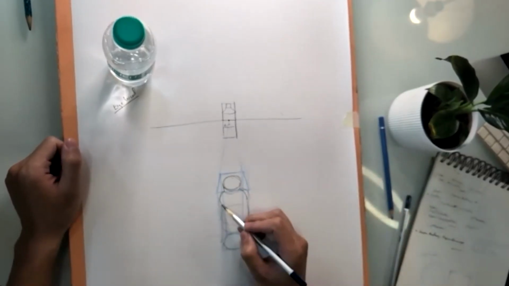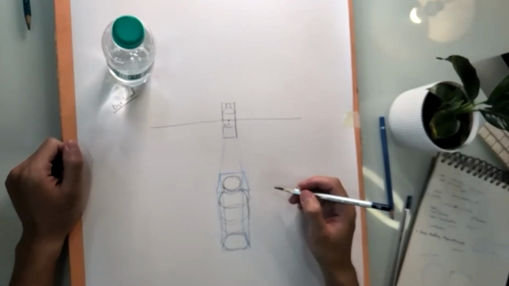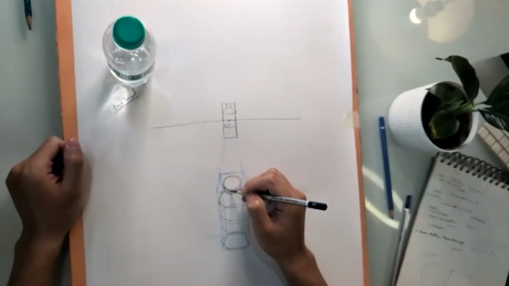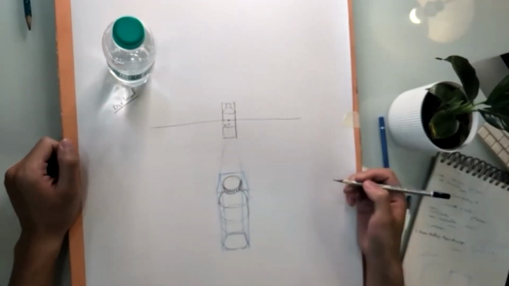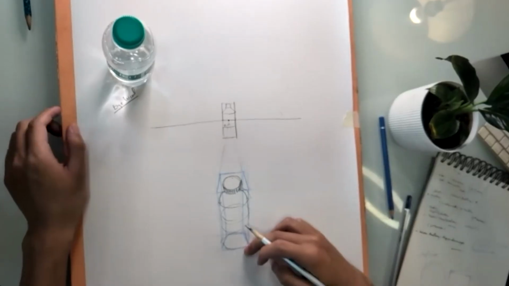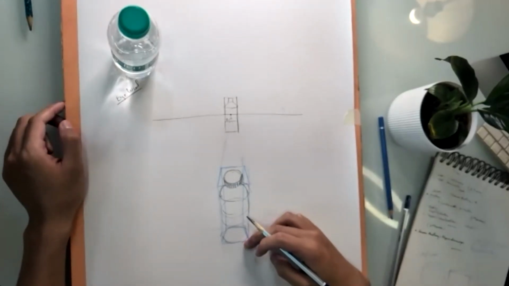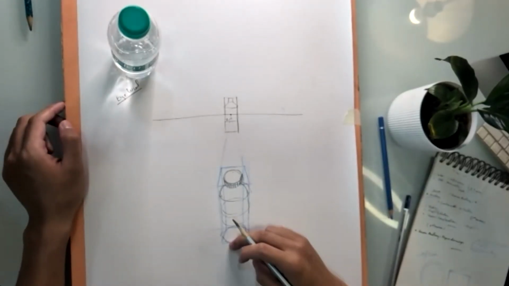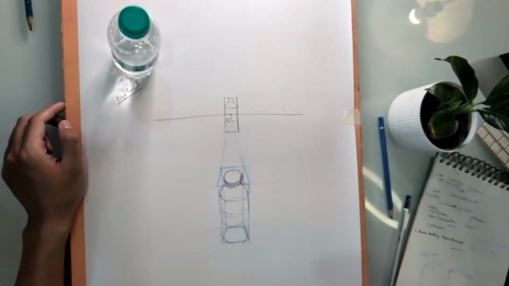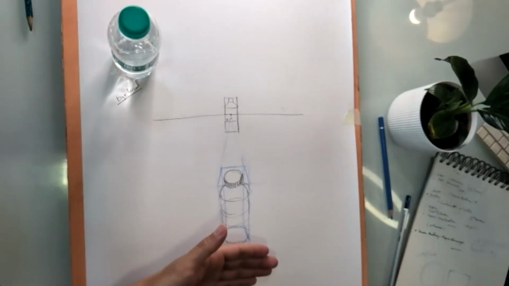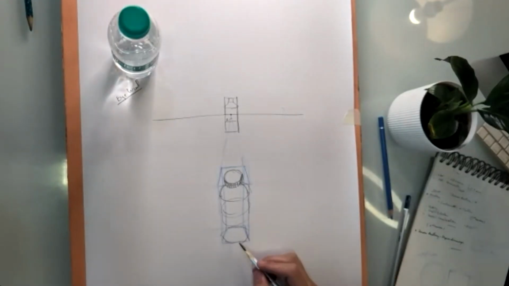It would be close to this. This perspective will be called below your eye level. Now this is below you. You are not able to see this base.